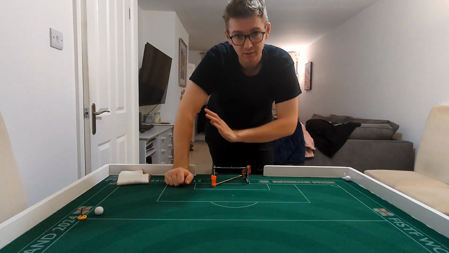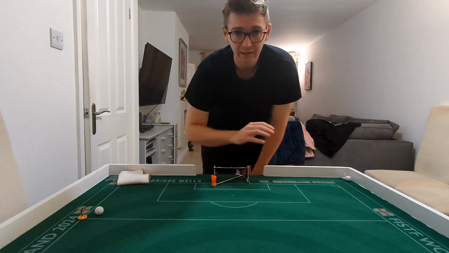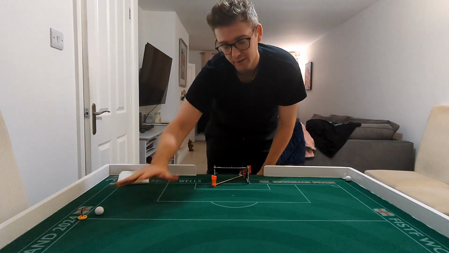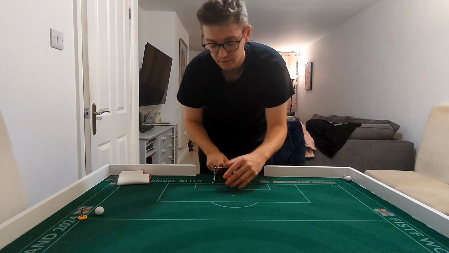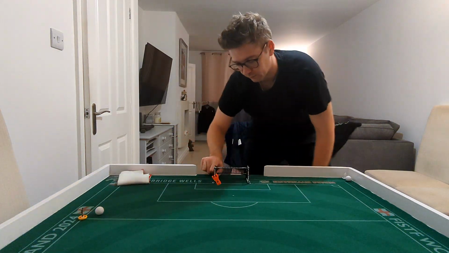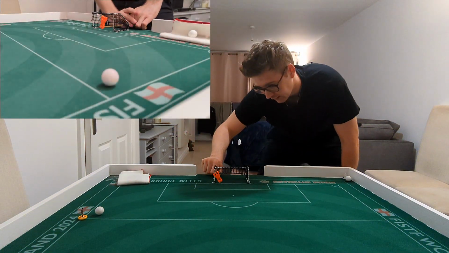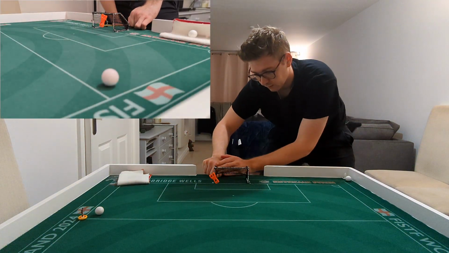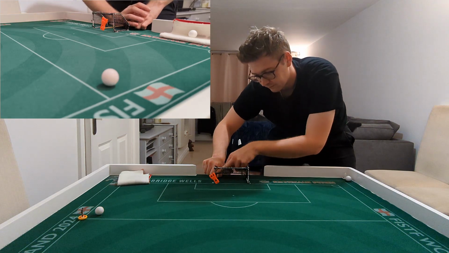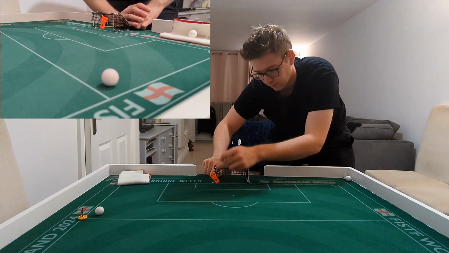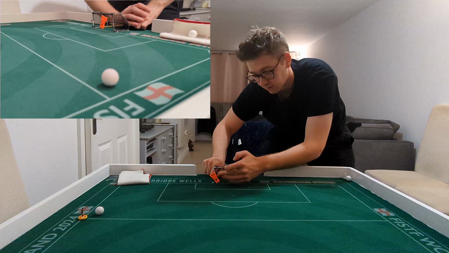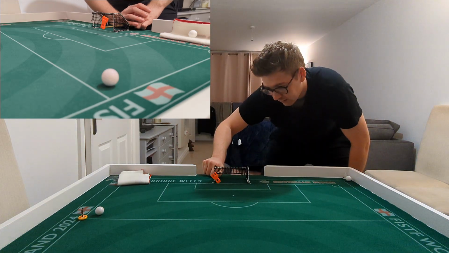Okay, so we're going to go into positioning your keeper for a shot from out wide. So a few ways you can hold your keeper. The first one we'll show you is here. So in this position I've got my rod basically against the back of the goal and in line with the post and coming off it a bit.